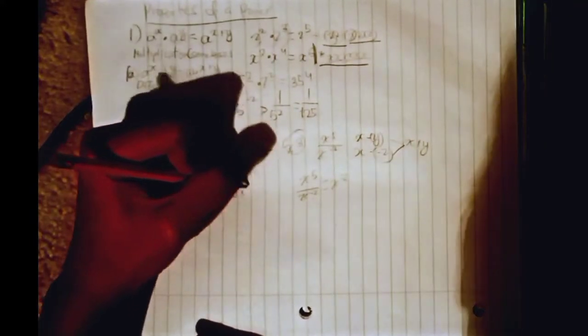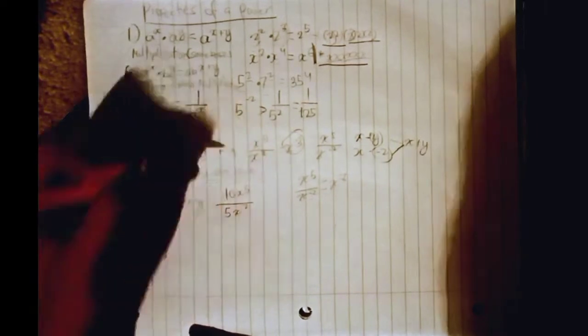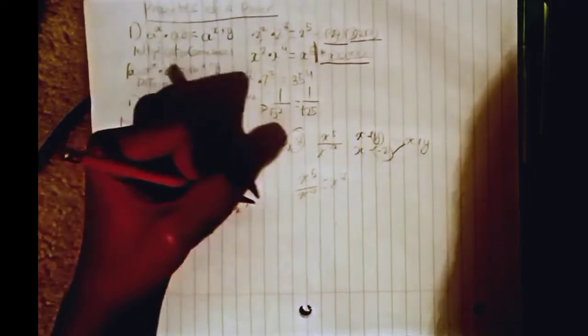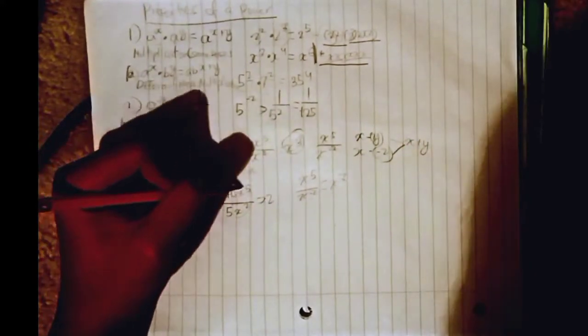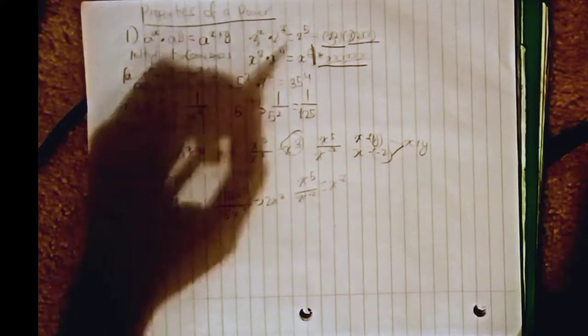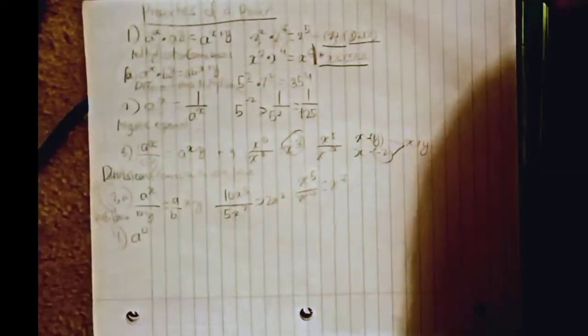10 x to the 5th over 5 x squared. They have different coefficients. 10 divided by 5 is 2. This is 2x cubed.